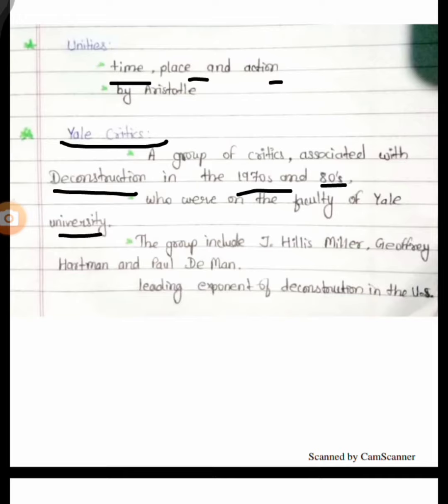The group includes J. Hillis Miller, Geoffrey Hartman, and Paul de Man. These are the three very important persons related to the Yale critics, right?